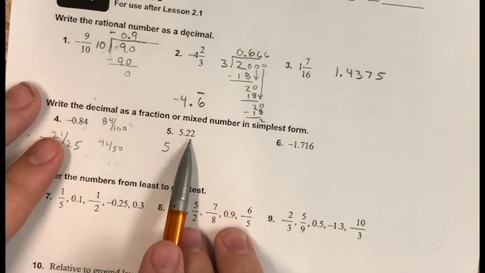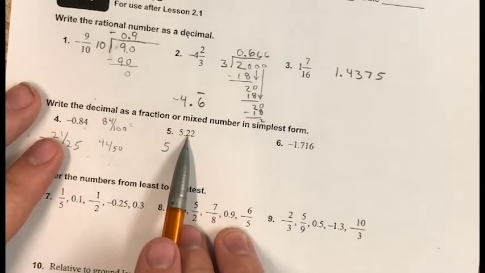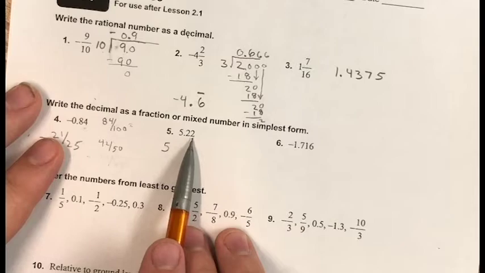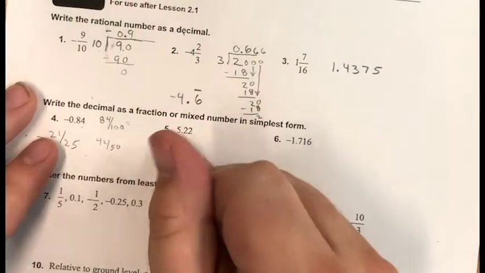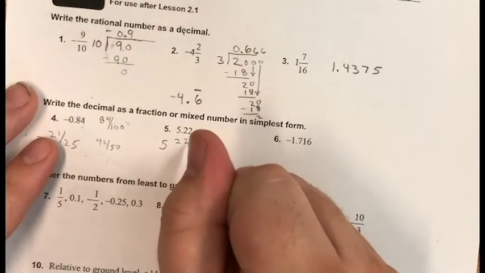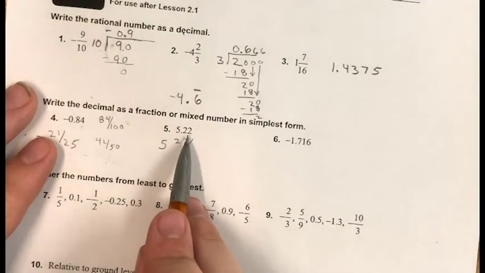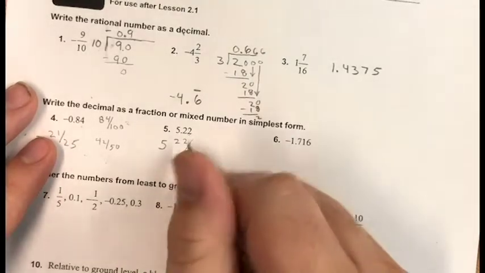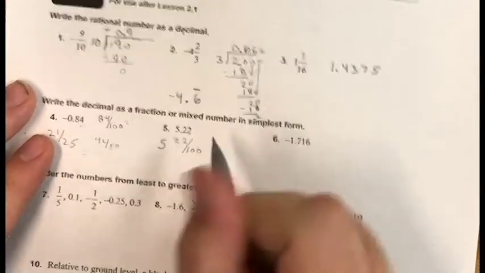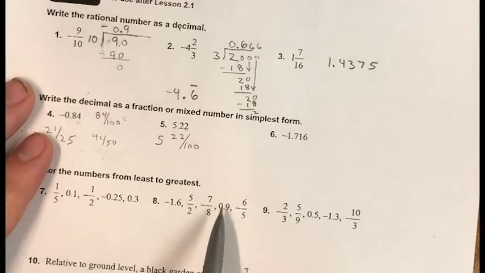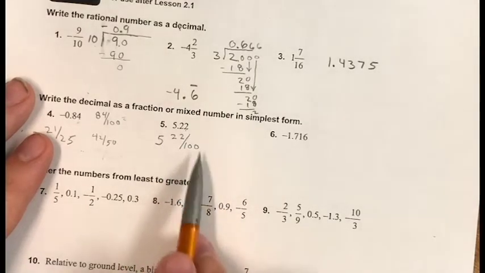Now it says that I have 0.22. Well, this 0.22, that's my numerator, so I'm going to write that down. The last place value was in the 100th position, so that's 22 over 100. So I've just created my mixed number, 5 and 22 over 100.